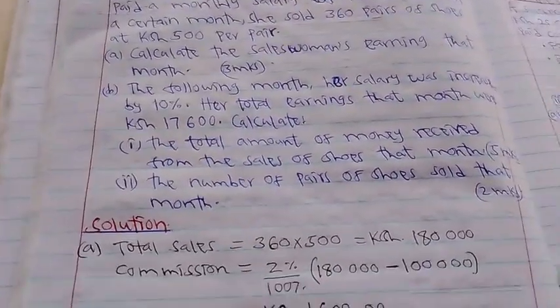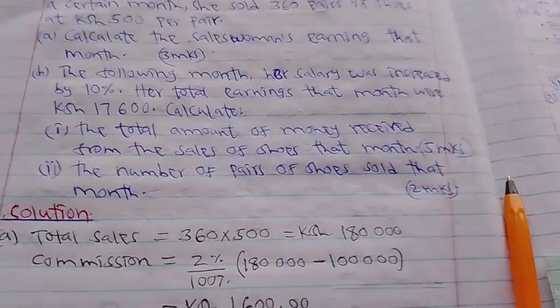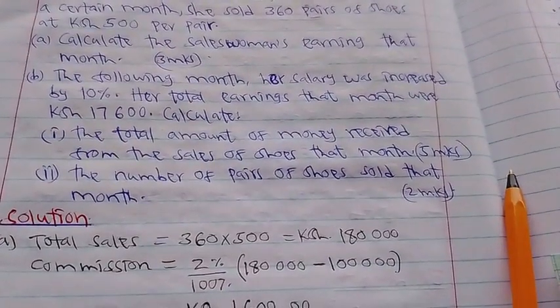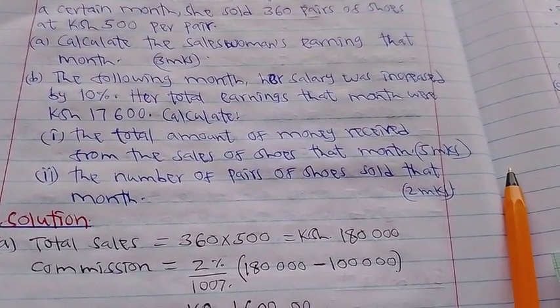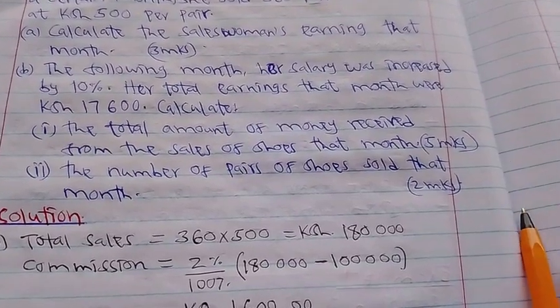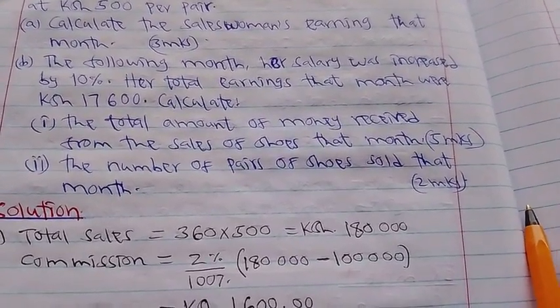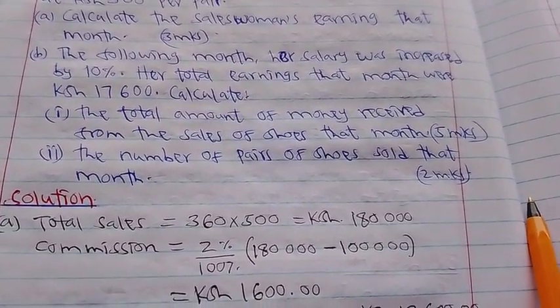Part B. In the following month, her salary was increased by 10%. Her total earning that month was 17,600. Part 1. Calculate the total amount of money she received from the sales of shoes that month.